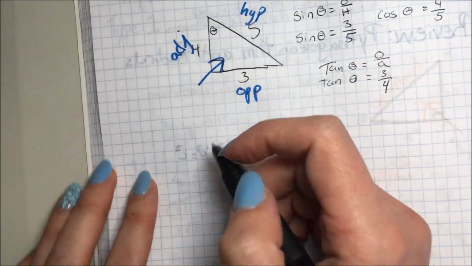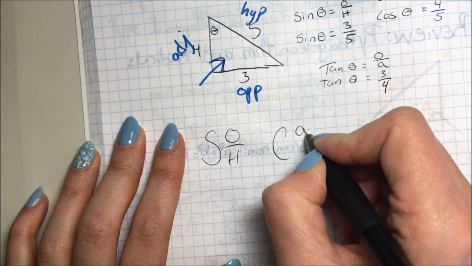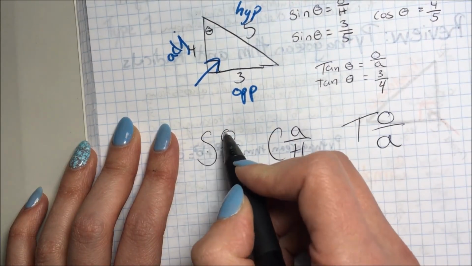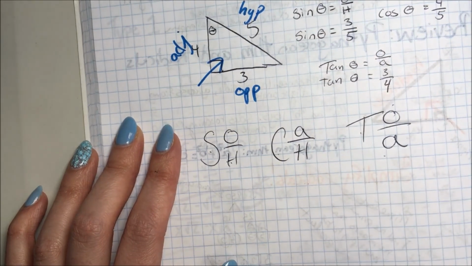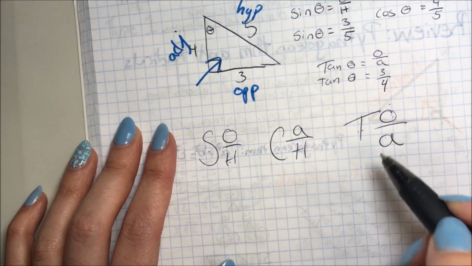If you're having trouble remembering sine, cosine, tangent, you can remember SOH CAH TOA, or some old horse caught another horse taking oats away. Some old horse caught another horse taking oats away.